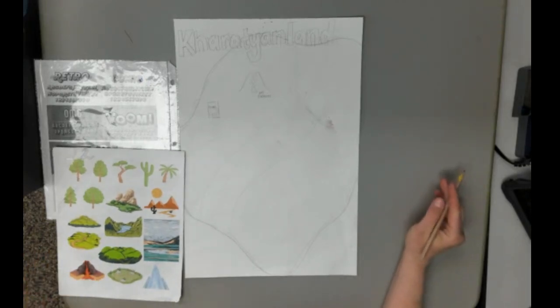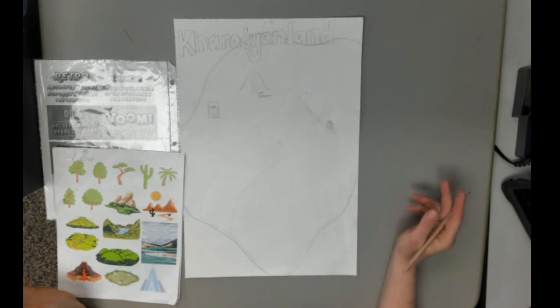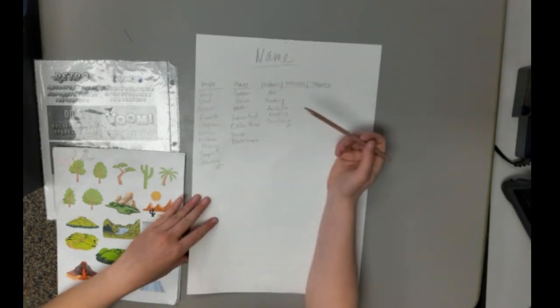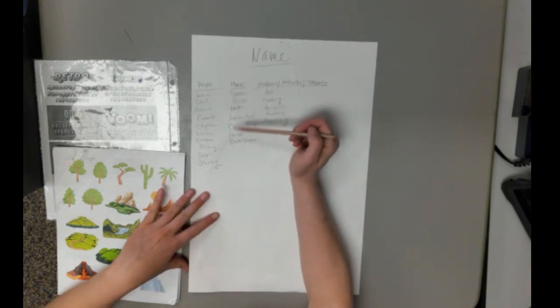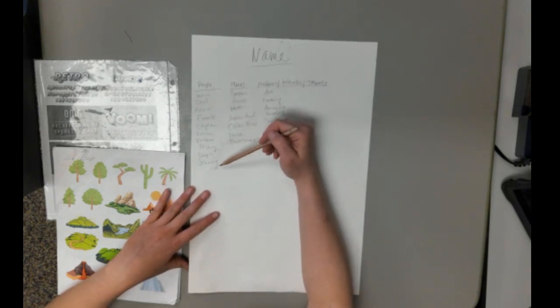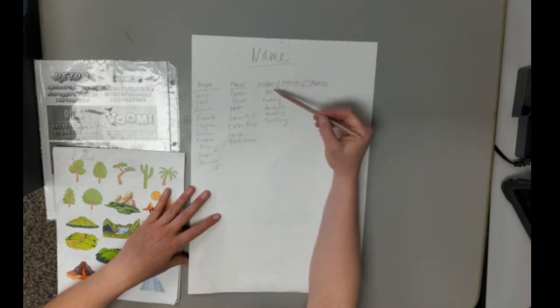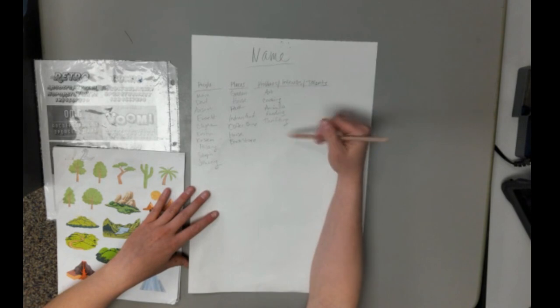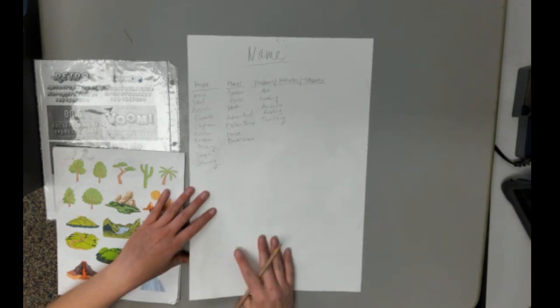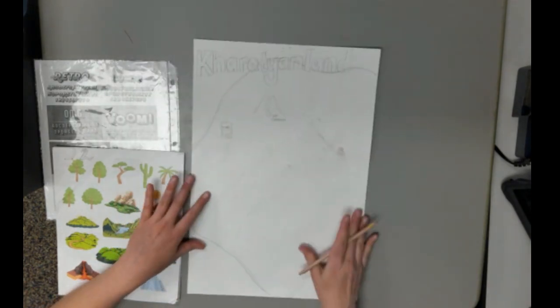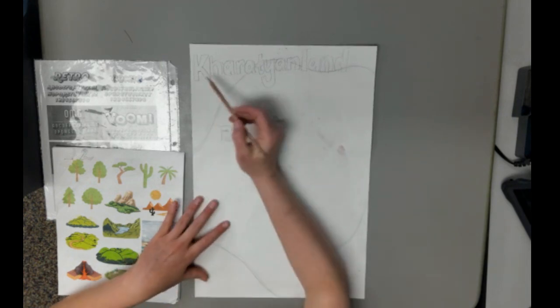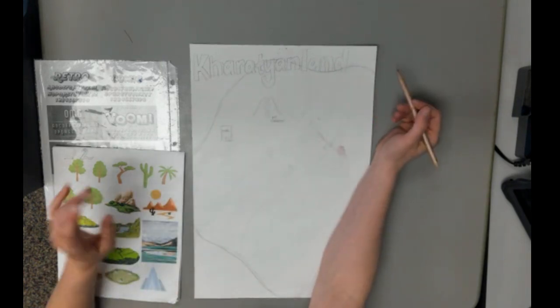Fifth grade, today you're going to start drawing on your identity map. So if you haven't already made your 3 lists on the back, make sure you do that first. A list of people that are important in your life, places that are important to you, and then a list of your hobbies, interests, and talents, things that you like to do or that you're good at.